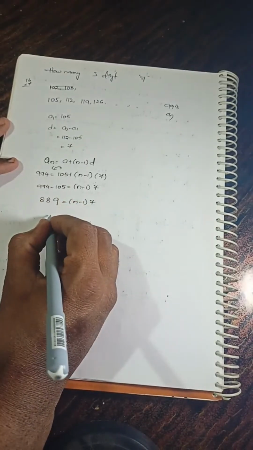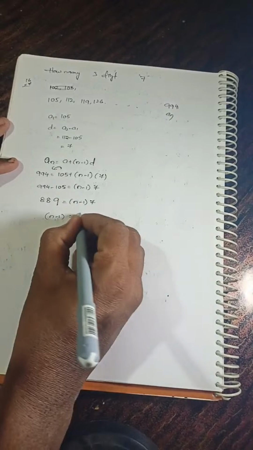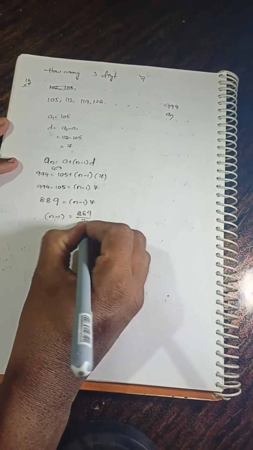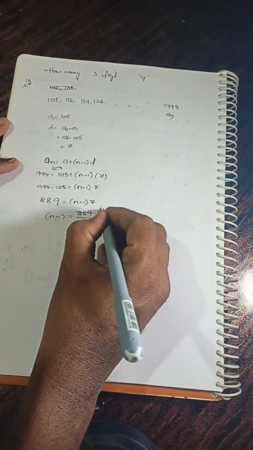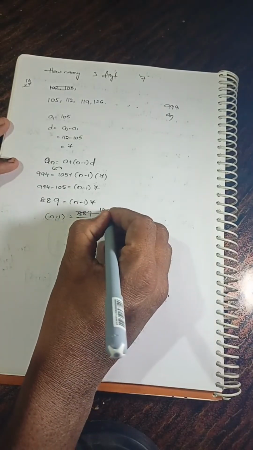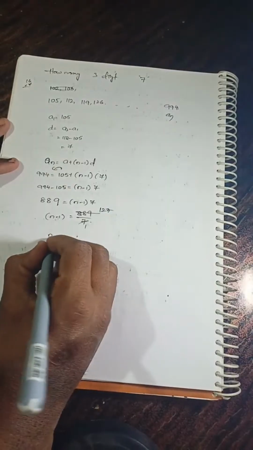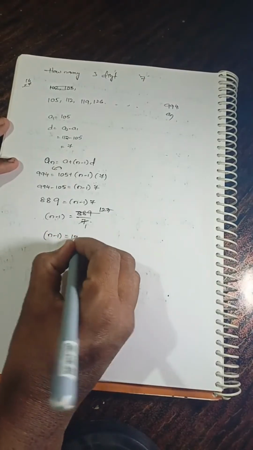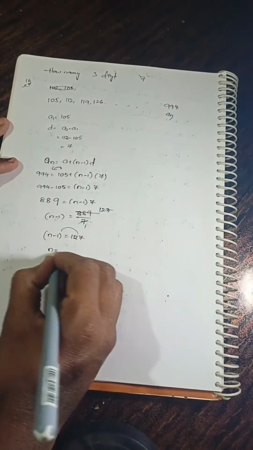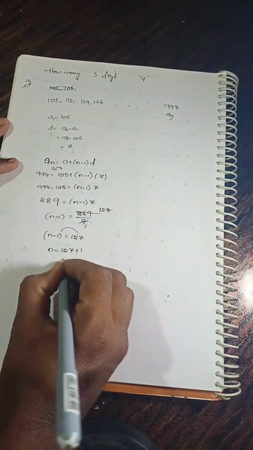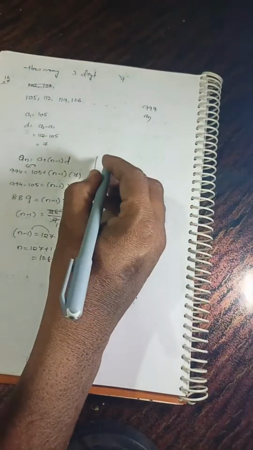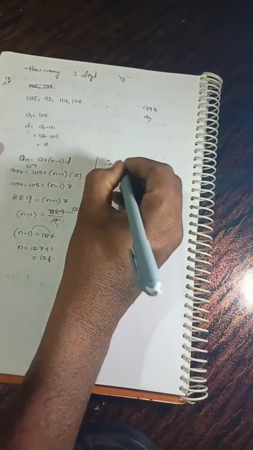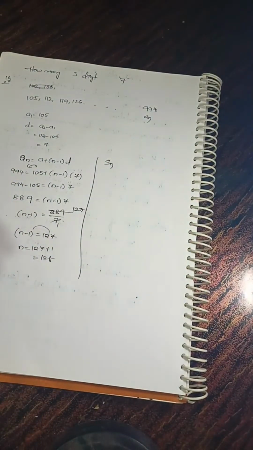889 equals n minus 1 into 7. Divide both sides by 7: n minus 1 equals 889 by 7. 7 1 is 7, 7 2 is 14, 7 7 is 49. The n minus 1 value you are getting is 127. So n equals 127 plus 1, and you are getting 128. Sir, now Sn. How to do Sn? How many terms are there? We have to find that out.